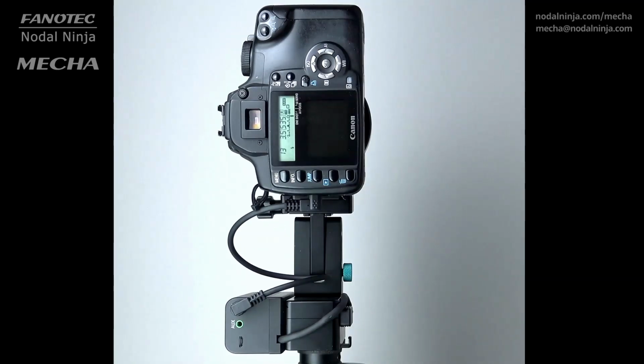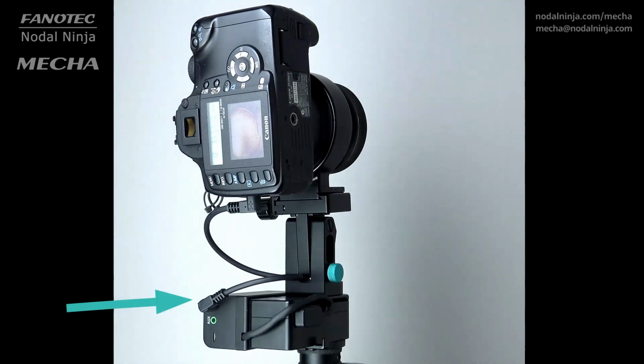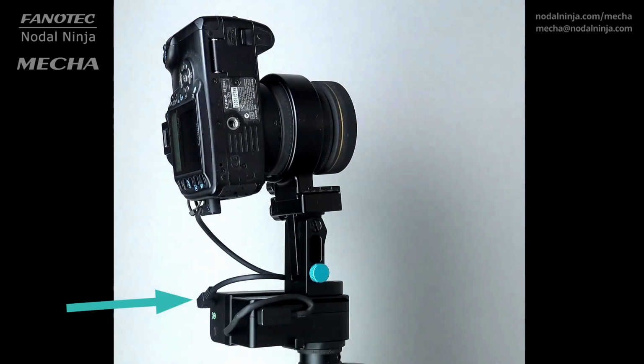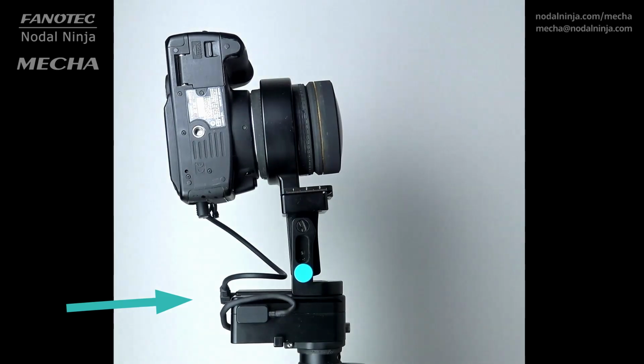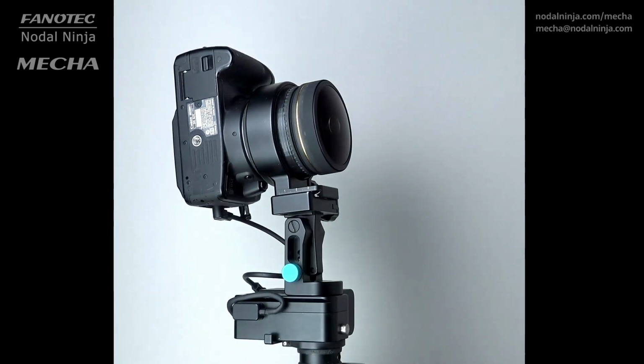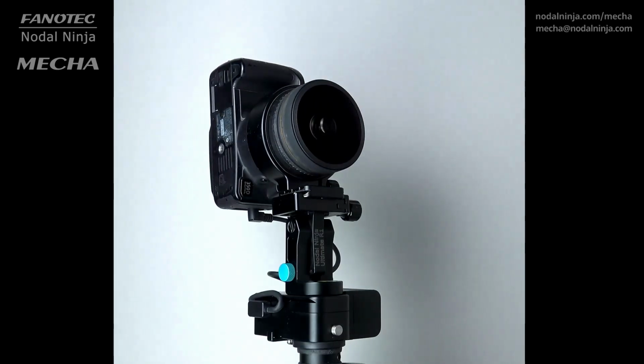Remember that a camera can be triggered by MECHA only if it is connected to MECHA with a shutter release cable. Plug the right shutter cable for the camera in use into the camera port. This allows the triggering of the shutter automatically.